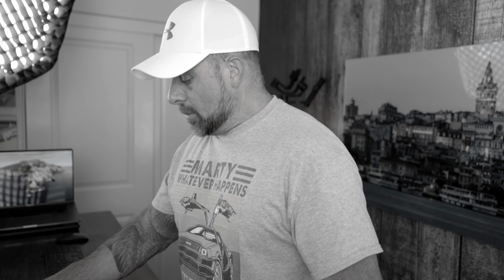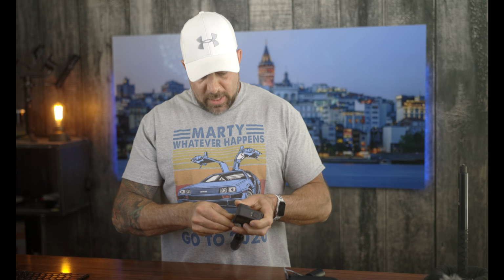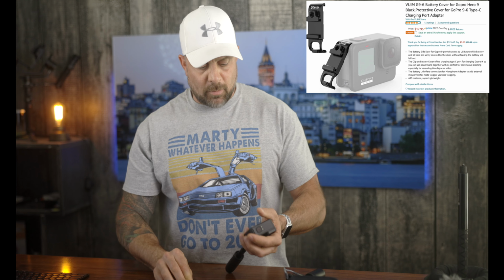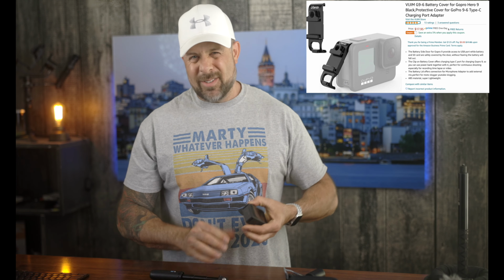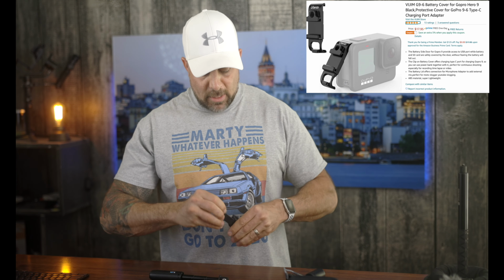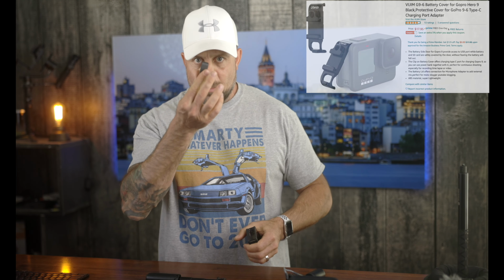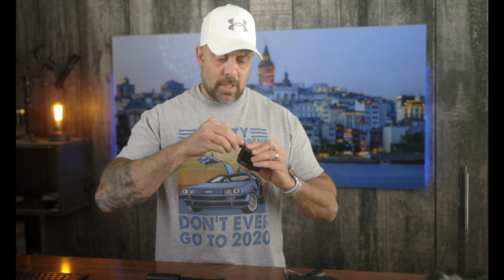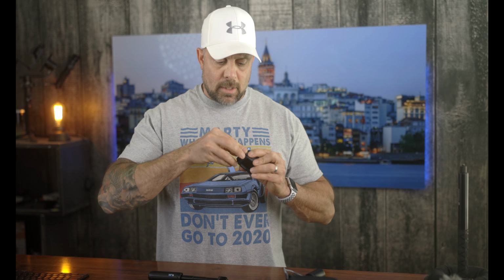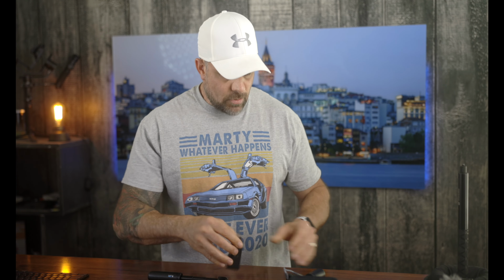Now, if you don't want to go with the GoPro Media Mod, let me share with you what you can do here. Ulanzi actually makes this little door clip right here, and I want to say this was like 14 or 15 bucks. So you pop your stock door off, and as you can see, you're going to put this in its place.